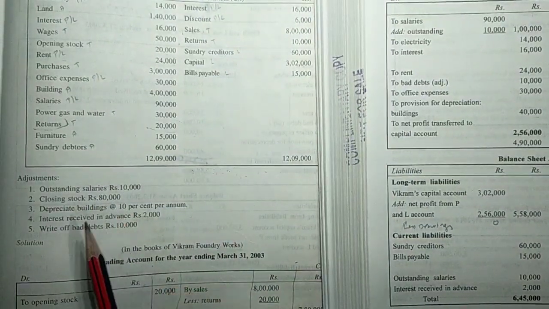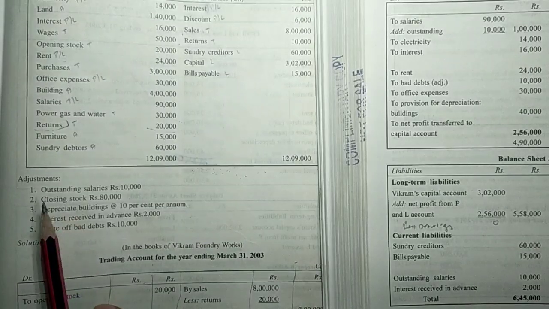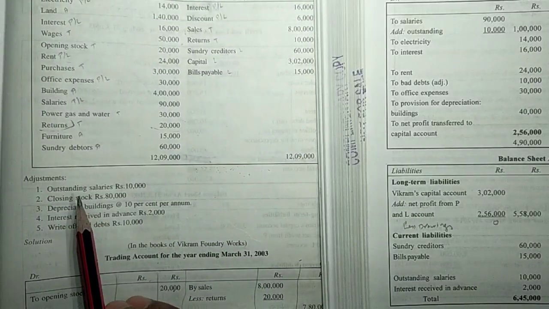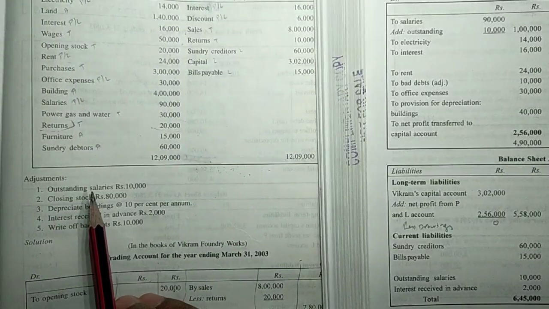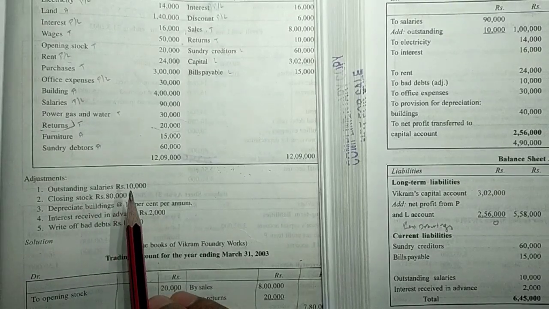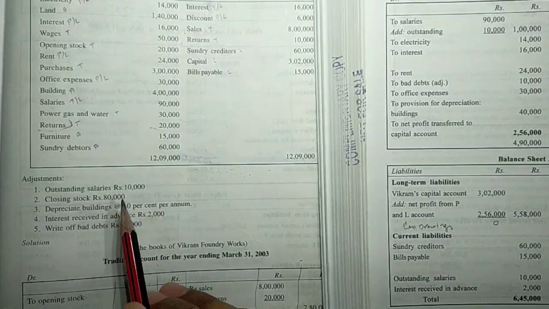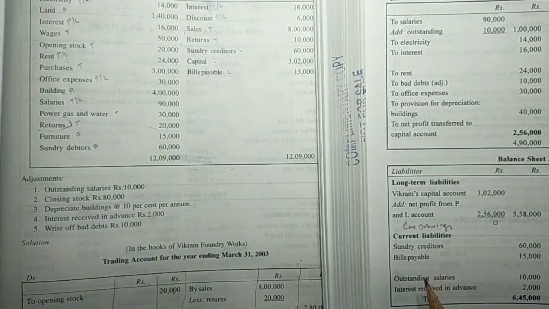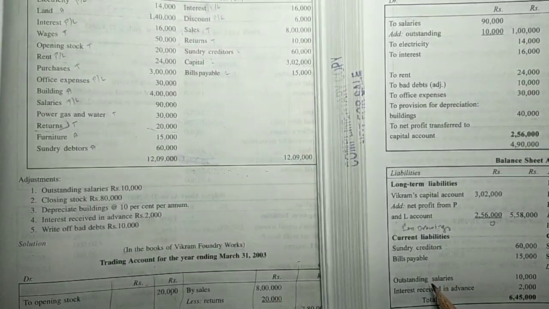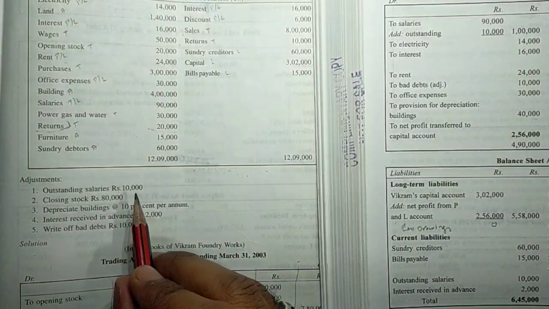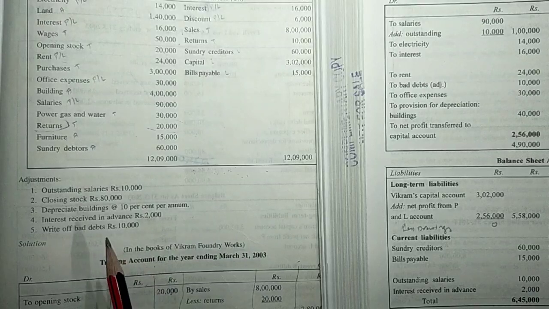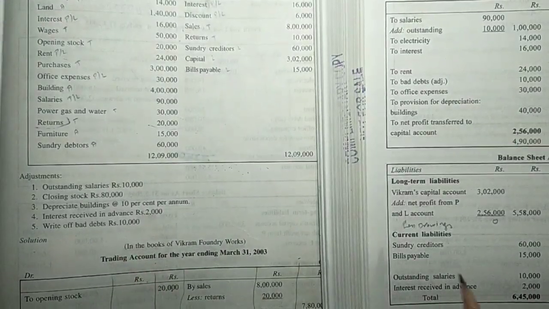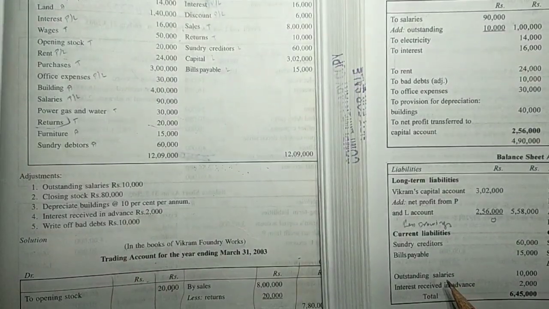Under these adjustments, see outstanding salaries. Whatever outstanding salaries or outstanding expenses you have, all outstanding things will be mentioned here on the liability side.